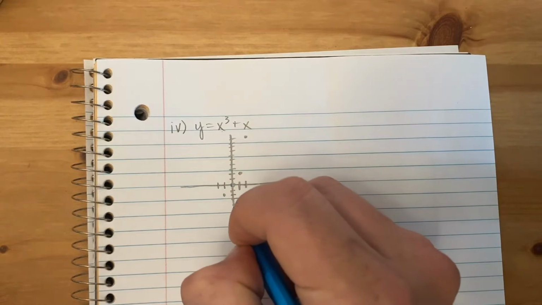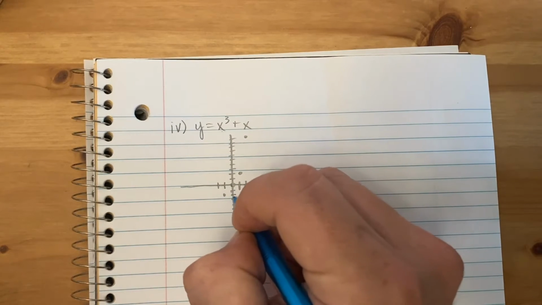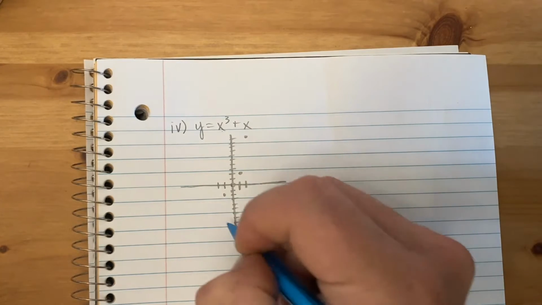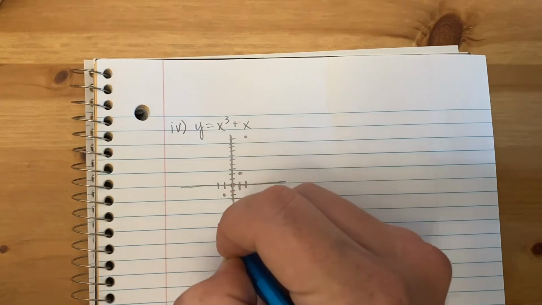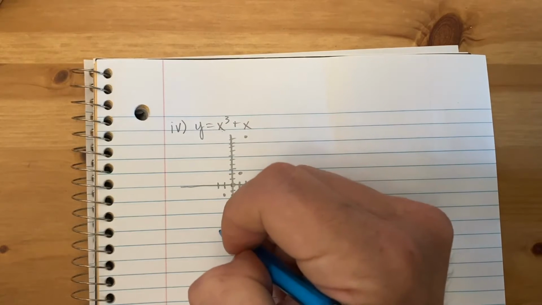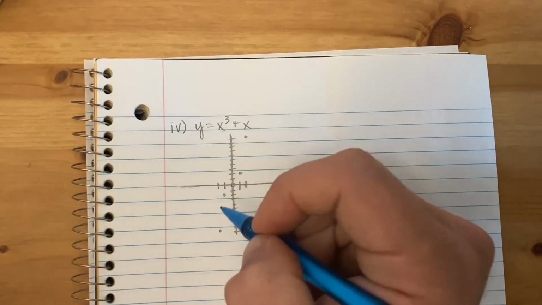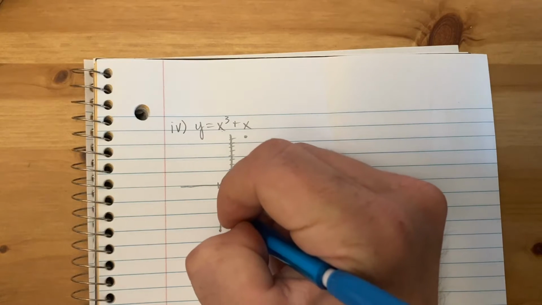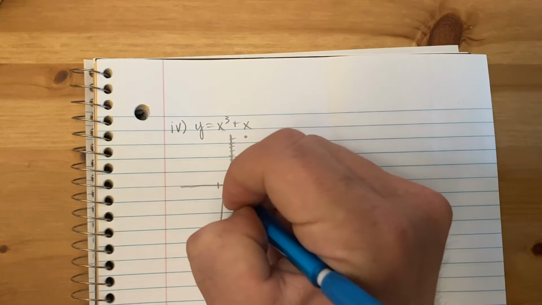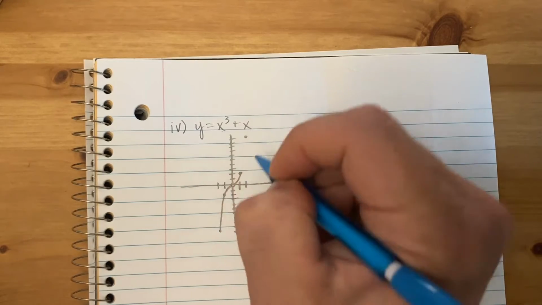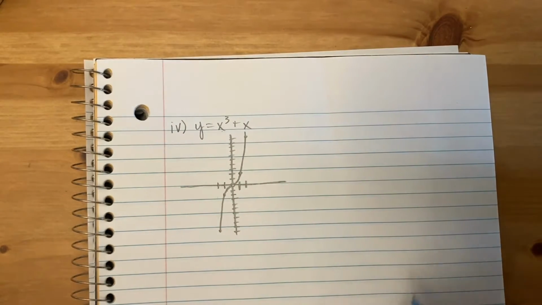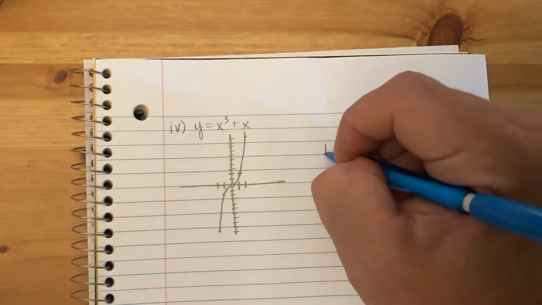So let's see, 1, 2, 3, 4, 5, 6, 7, 8, 9, 10. Somewhere around there. All right, and this is just going to fall extremely fast downwards. So like I said, it's going to have kind of an S shape like this. So it's increasing everywhere.